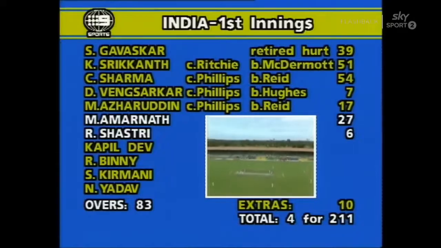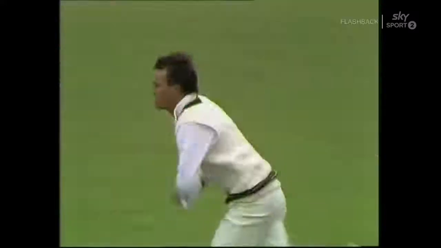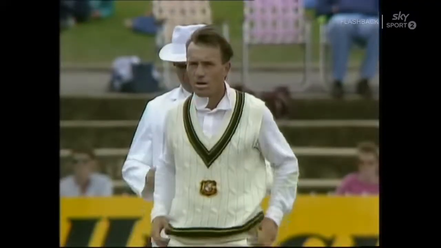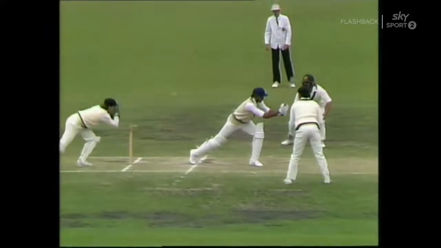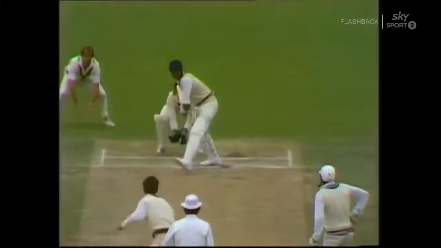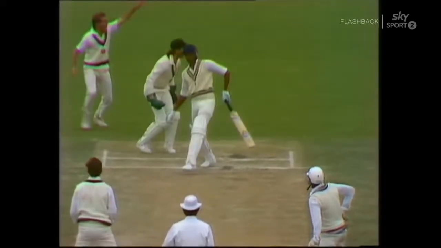Srikanth out for 51, Sharma 54, Vengsarkar 7, and Azharuddin 17. Full toss there to Shastri, and that's a nice ball to receive with these short boundaries on the side at Adelaide Oval. And a good bit of drift. That's a clever piece of bowling. In fact, Alan Border asked the question quite firmly there as Steve Waugh was coming in, asking for the stumping. Well taken too by Wayne Phillips. Ravi Shastri is having a few problems out there, just dragging forward and then just easing that toe behind the line.